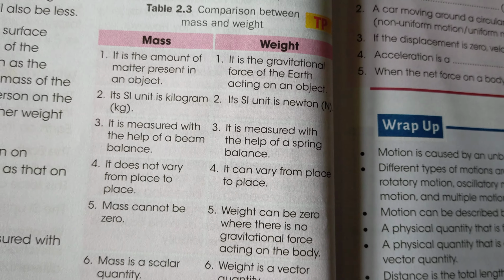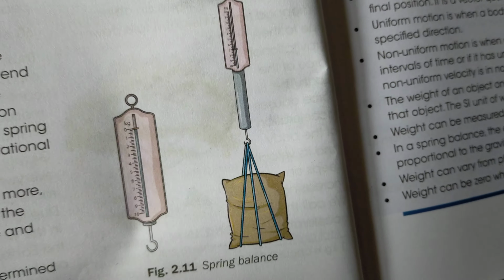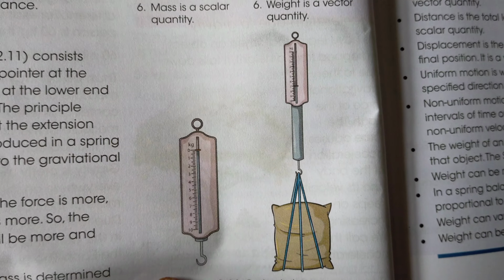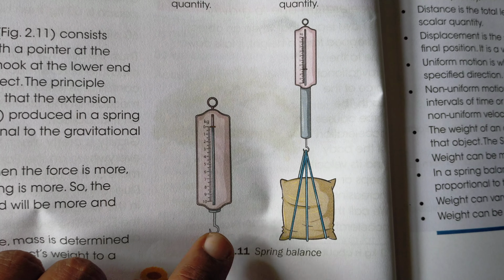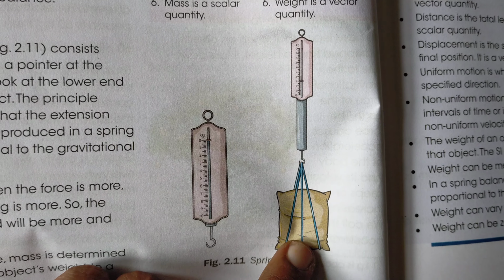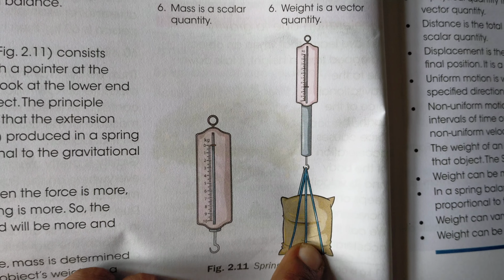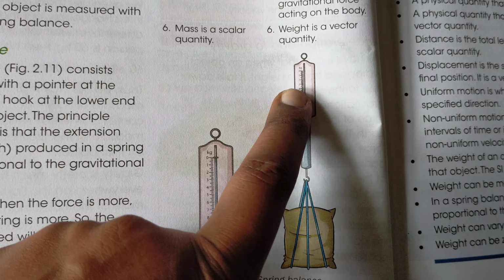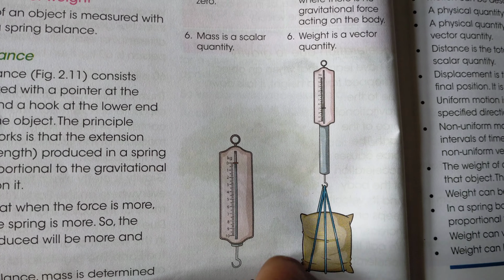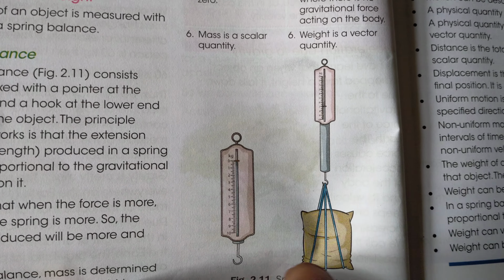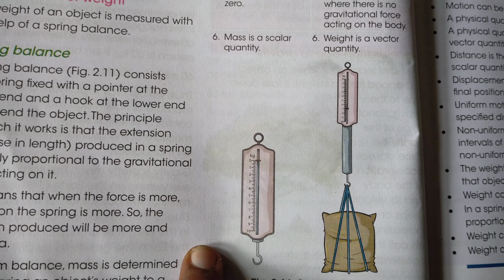Below the differences you will find this is a spring balance. You see, this is the hook. Here you have to place the load. Like you see, one sack is being placed here and the reading will be showing here. This is based upon weight, so it is measured with a spring balance.